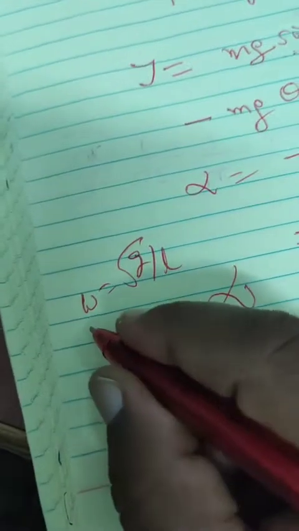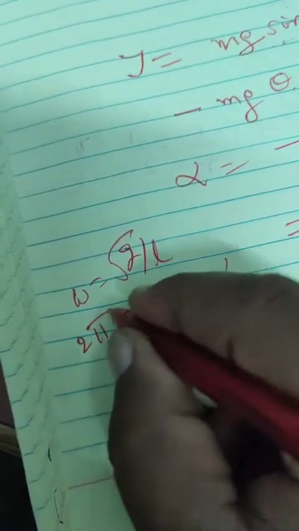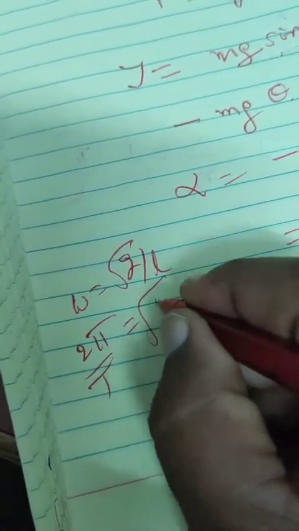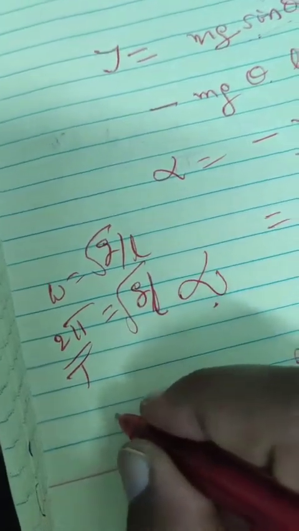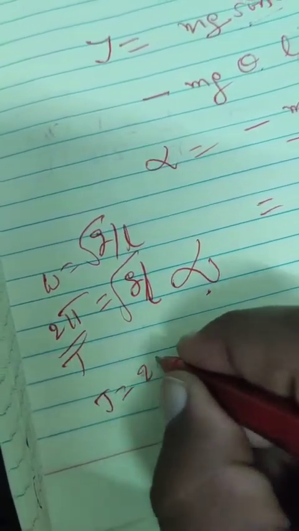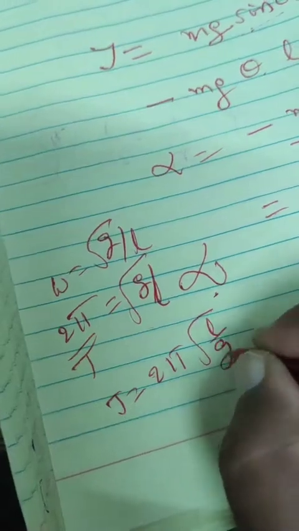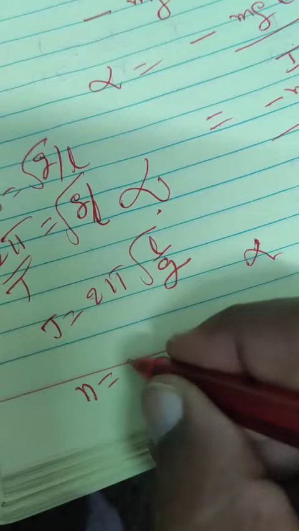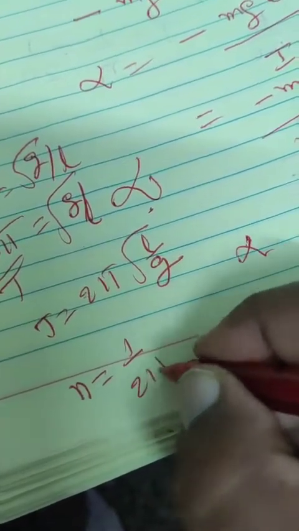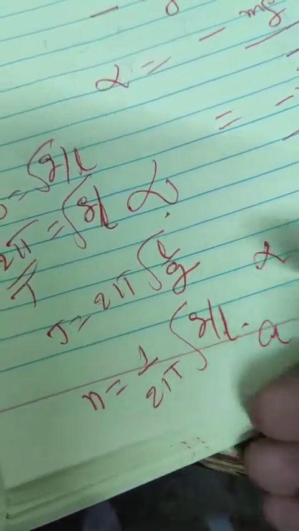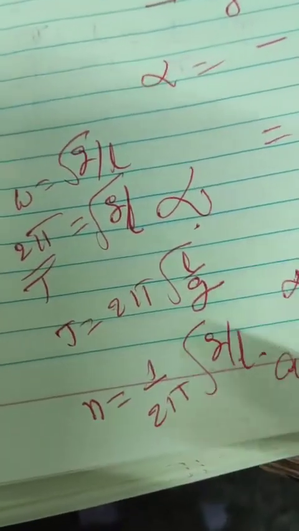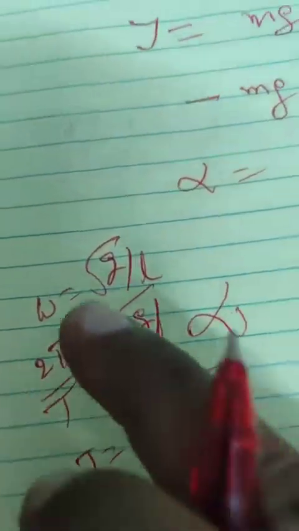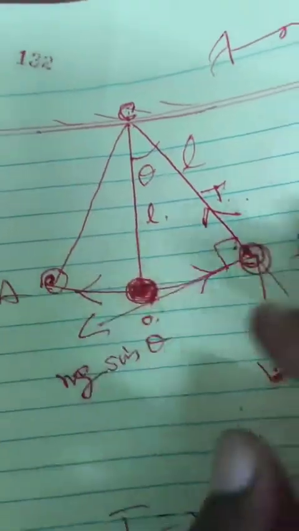After getting angular frequency, omega equal to root g by L, then omega means what? 2 pi by T. So 2 pi by T is equal to root g by L. From this, T is equal to 2 pi root L by g. In that way we got the expression for time period, and the linear frequency is 1 by time period, that is 1 by 2 pi root g by L. In that way we got the expressions for time period, frequency and angular frequency with which the pendulum makes SHM.